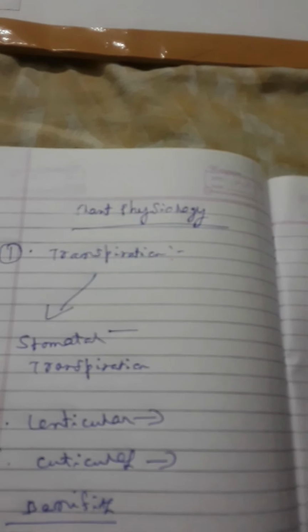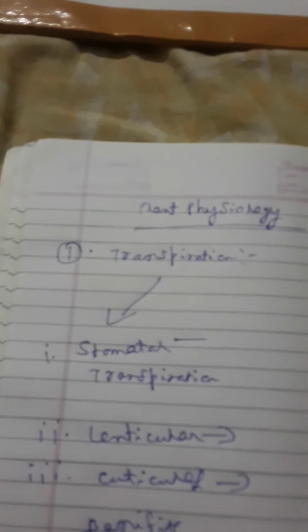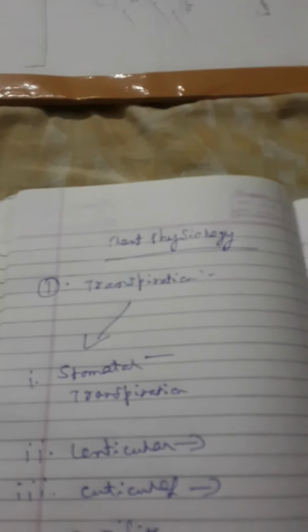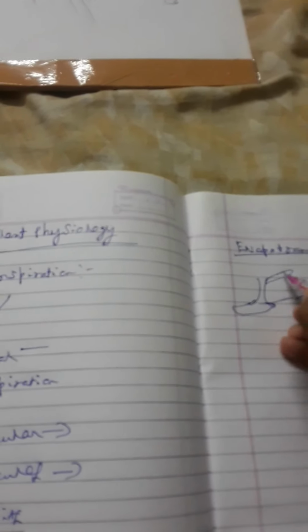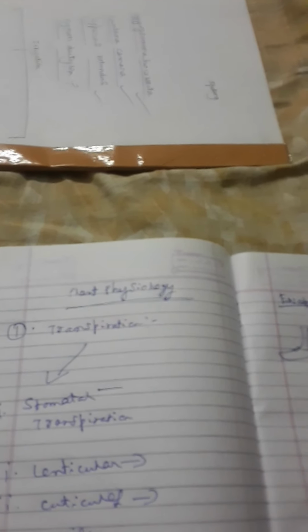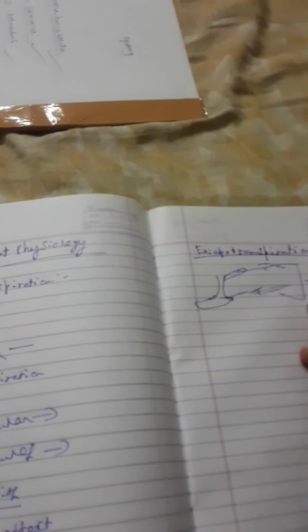That means in this case, loss of water is taking place from the soil surface also, and through the aerial parts also. Clear? Loss of water is taking place from the soil surface and the aerial parts in a simultaneous manner, which is termed as ET or evapotranspiration.